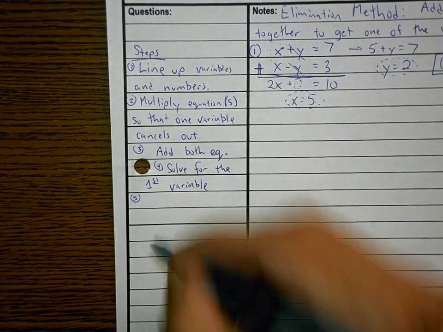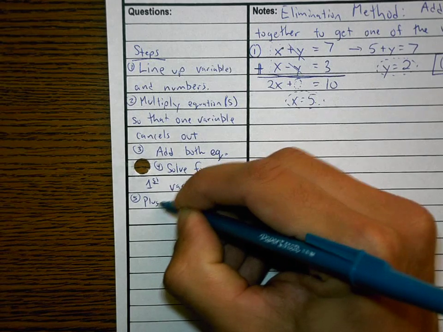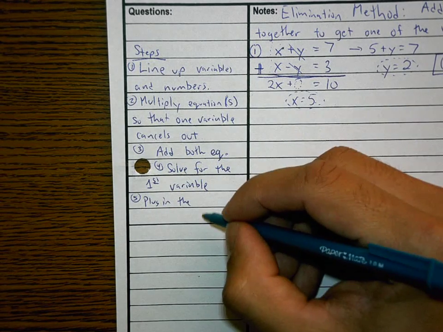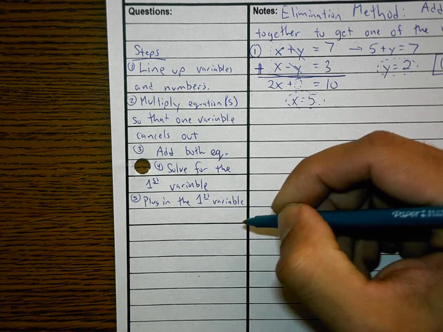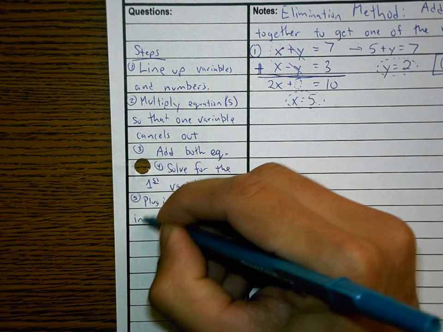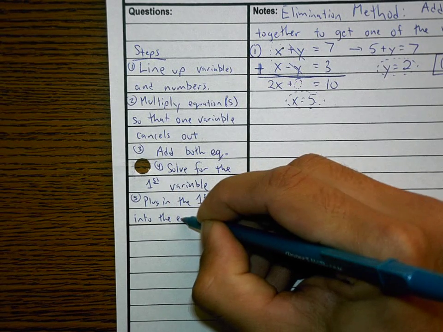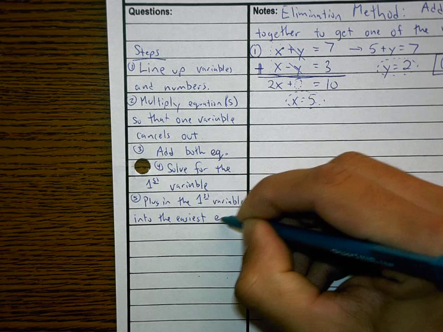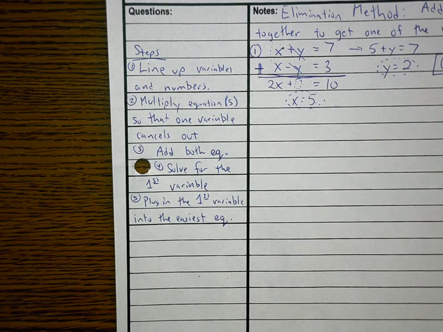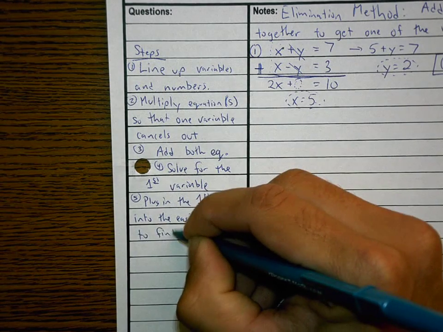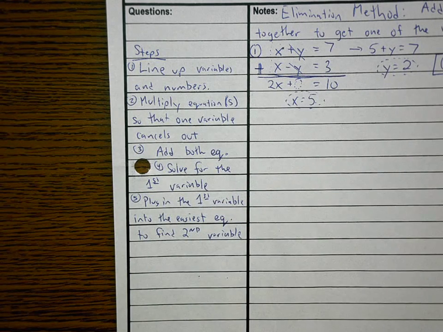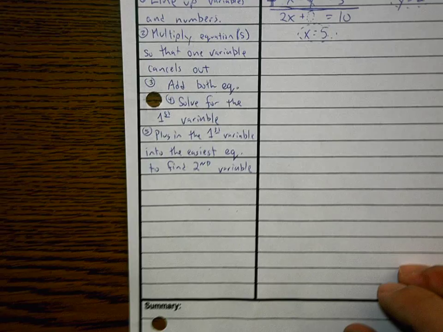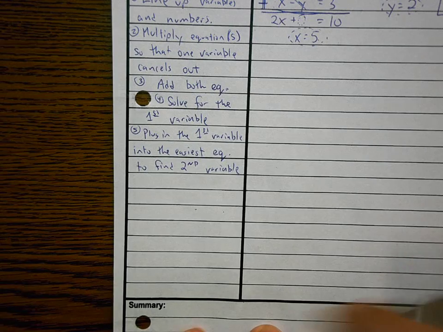Step 5. Plug in the first variable into the easiest equation to find the second variable.